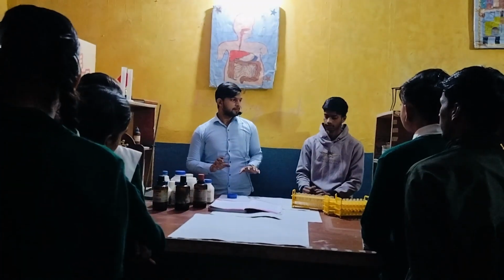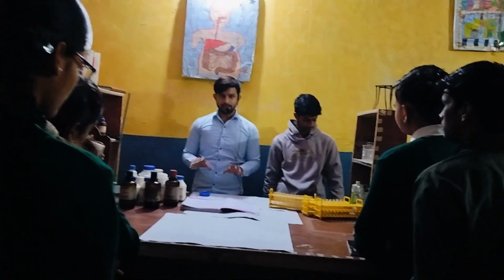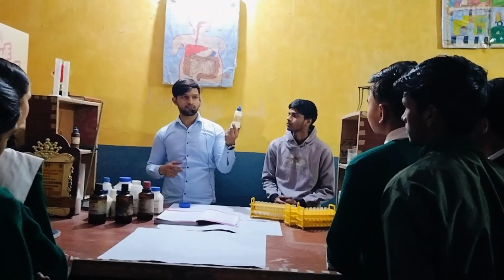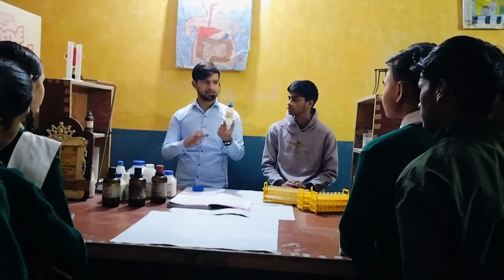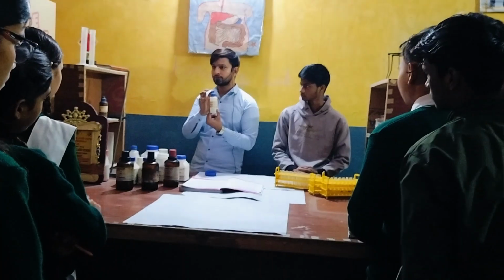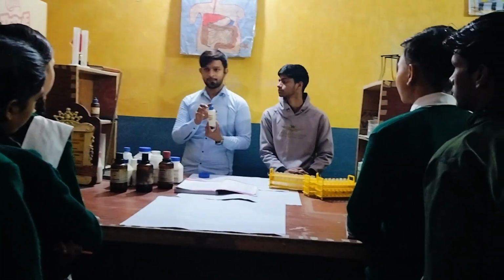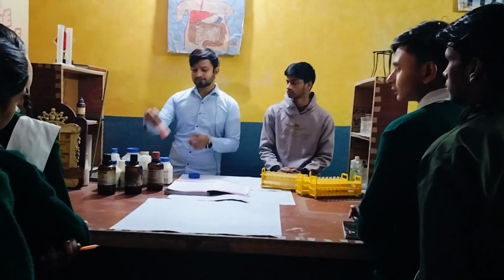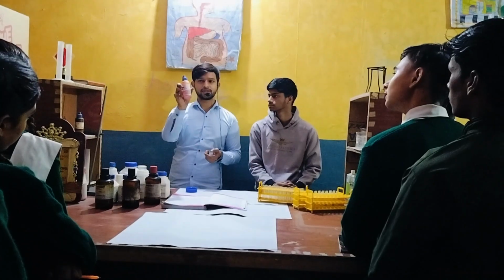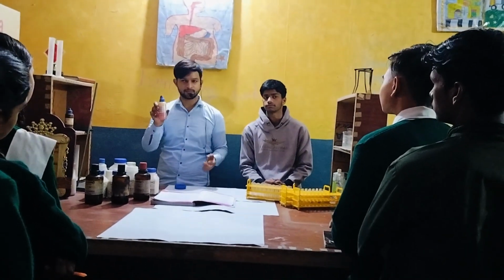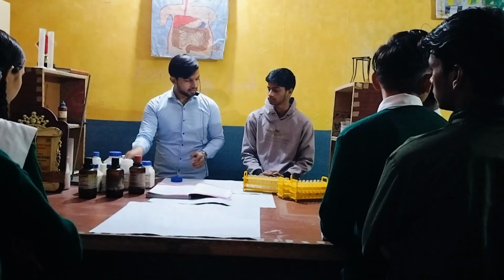Next, for the acid and base chapter reactions, we have phenolphthalein. This is phenolphthalein, I hope you have studied about it. This is a chemical indicator, because it is generated in the lab. And this is methyl orange. You can see the color of this bottle is orange. We will perform the experiment and learn more about it.